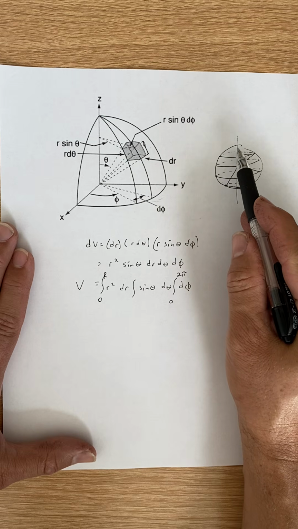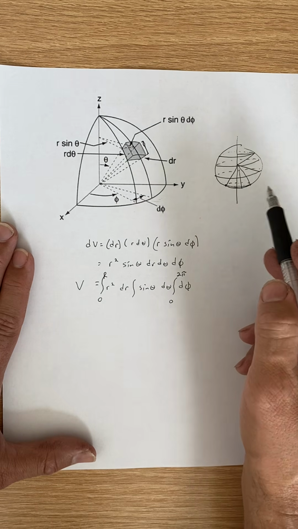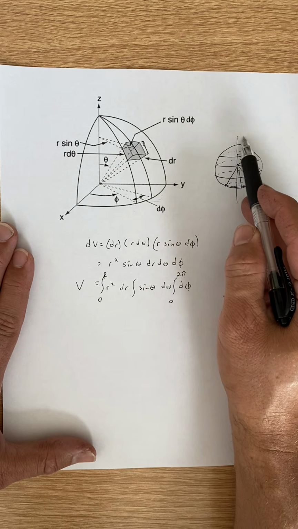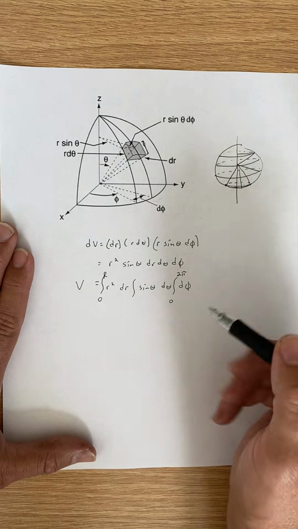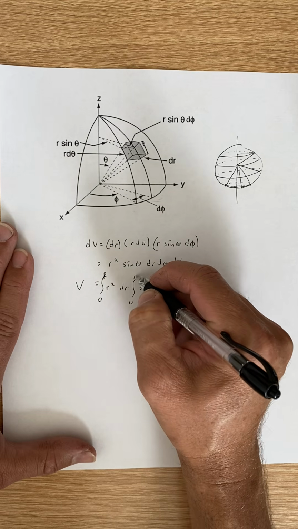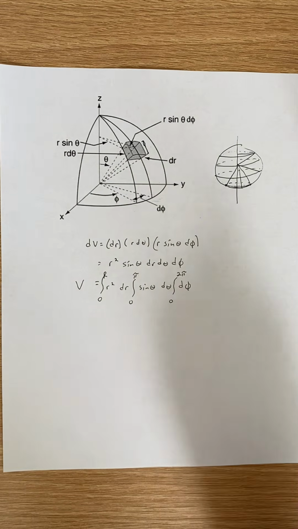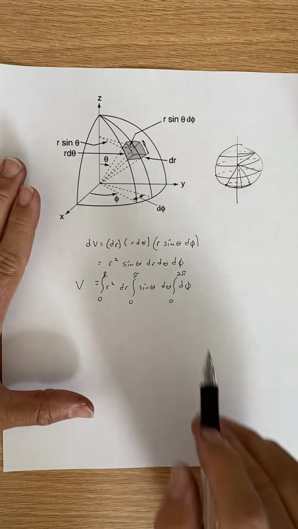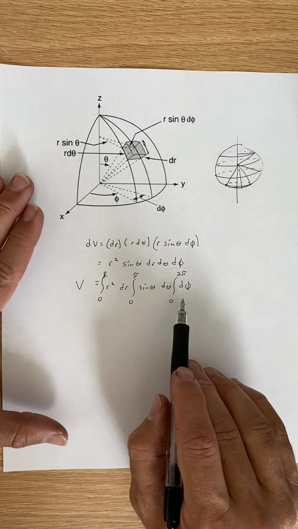So to avoid that, since my phi is moving around, I'm only going to let theta move from the top of the z-axis here to the bottom. So theta actually only runs from 0 to pi, and that's to avoid overcounting. Again, stop the video, go back and watch that and think about it if you need to. But now that I have this, I can actually run these integrals.